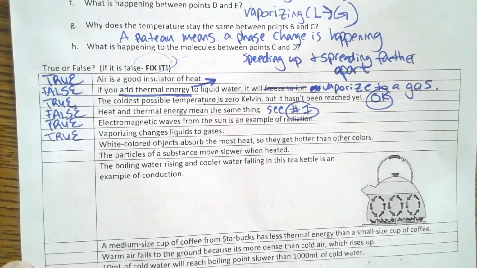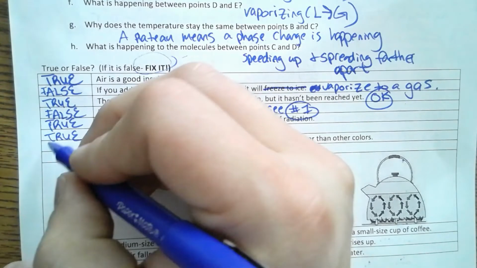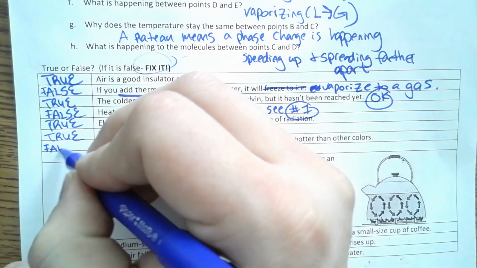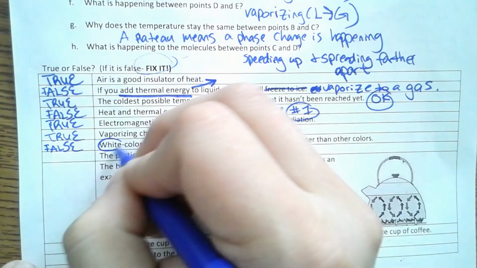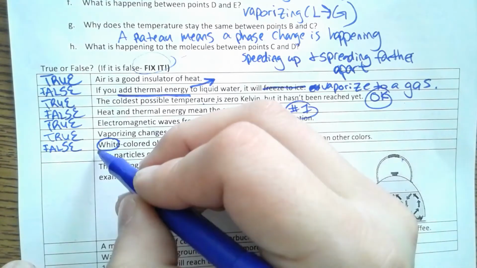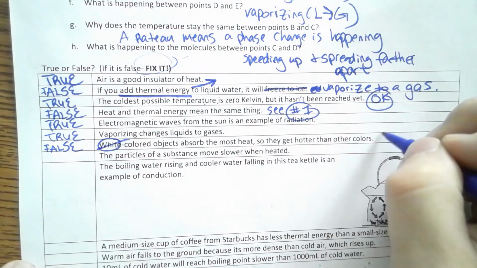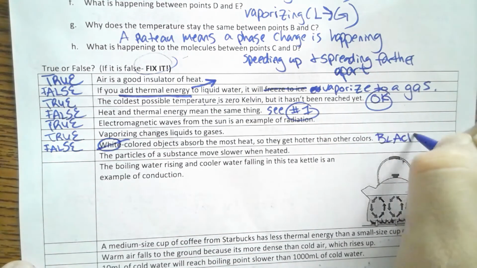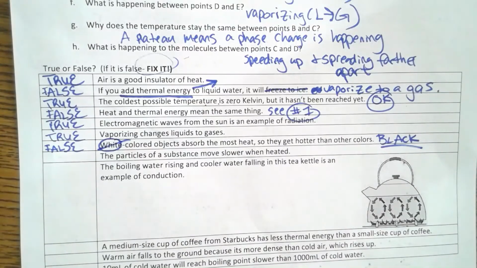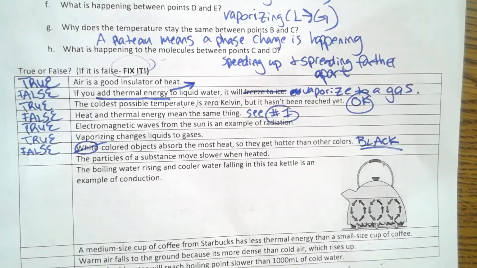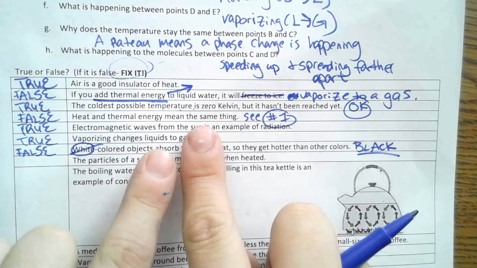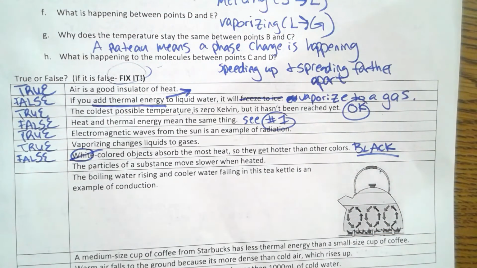White colored objects absorb the most heat, so they get hotter than other colors. This is false. Hopefully you remember from our wave unit that black colored objects, so we'll just cross that out and we can write black here. Black colored objects, that's why you don't want to wear a black shirt on a hot day. You want to wear a white shirt because white reflects the heat, black absorbs the heat.